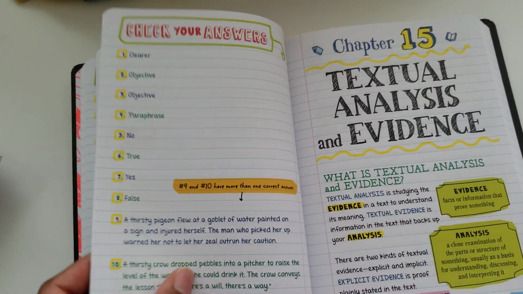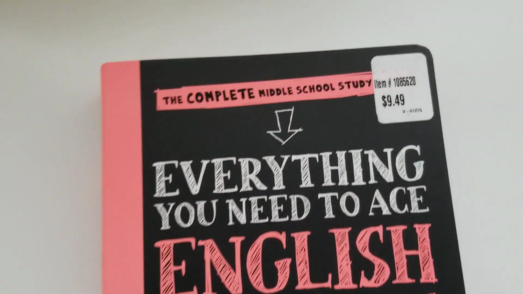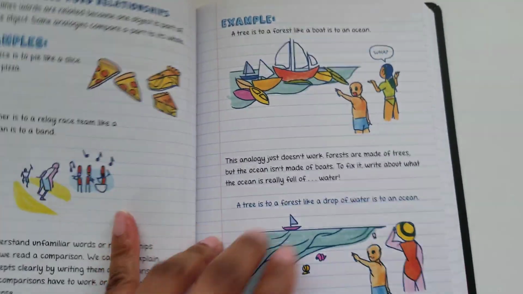And I think I got this for like $10 at Costco. See, $10, almost $10 at Costco. You can find it on Amazon if you don't have a Costco near you.